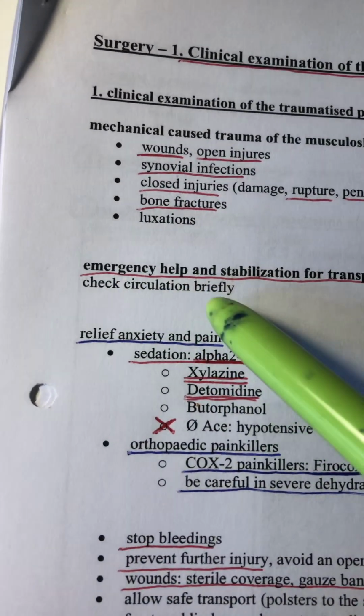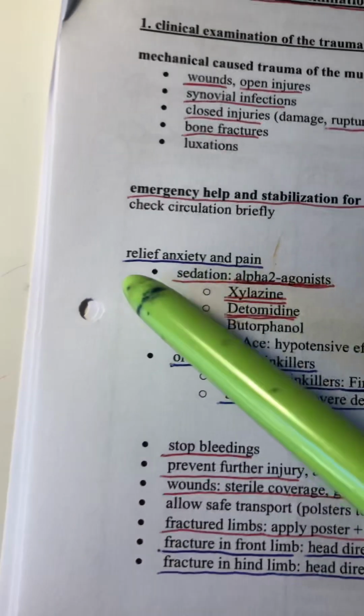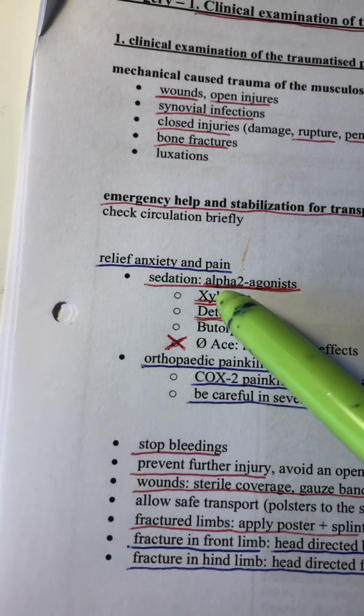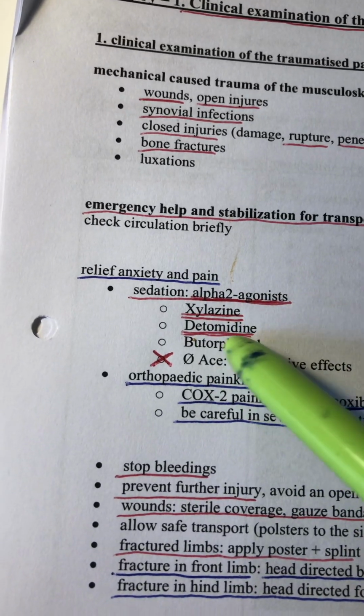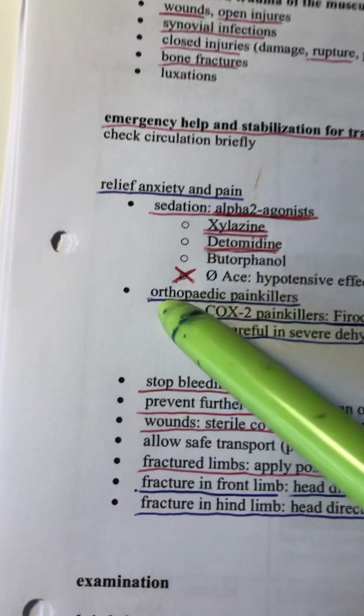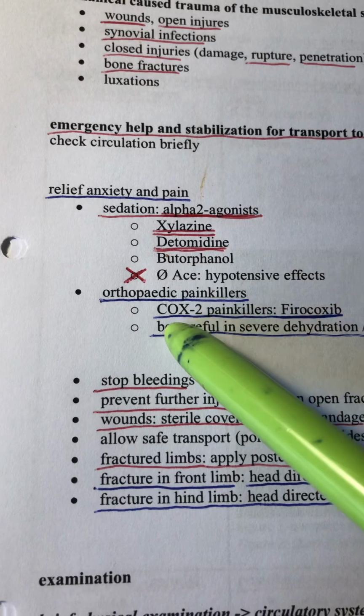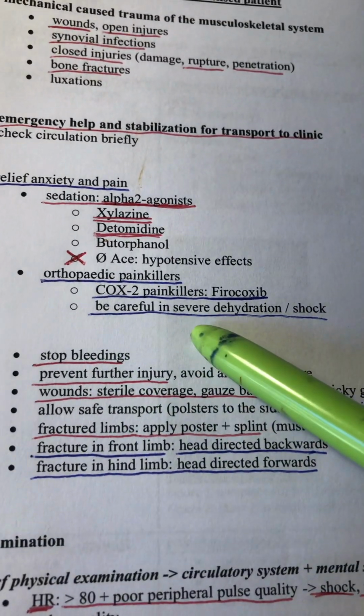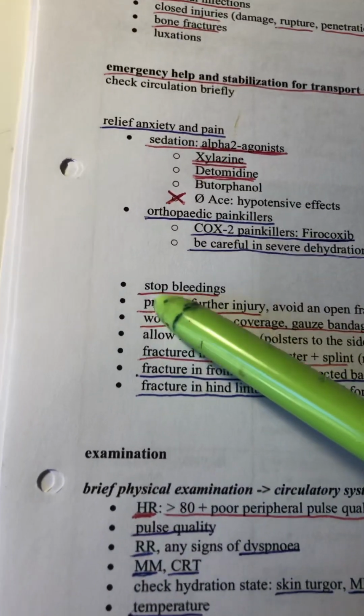The emergency help and stabilization of the patient to the clinic. So use anxiety relief and pain relief. For sedation, use alpha-2 agonists like xylazine and etomidine. Do not use acepromazine. And for orthopedic painkillers, use COX-2 painkillers such as firocoxib. And be careful, avoid this in severe dehydration or shock.